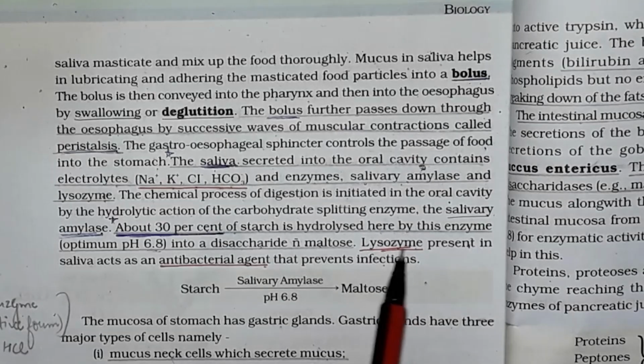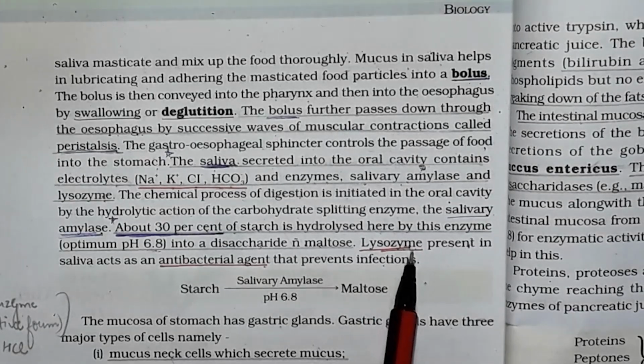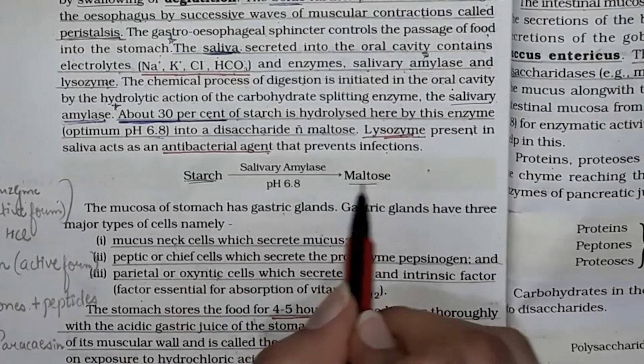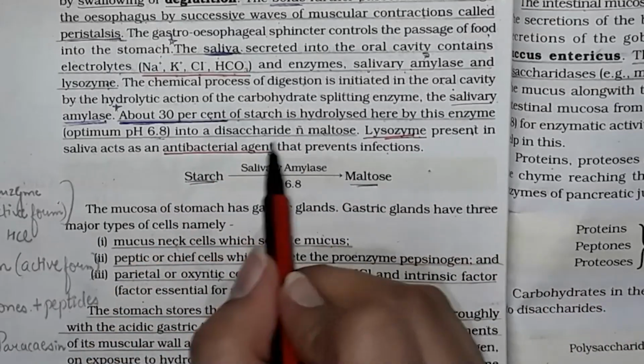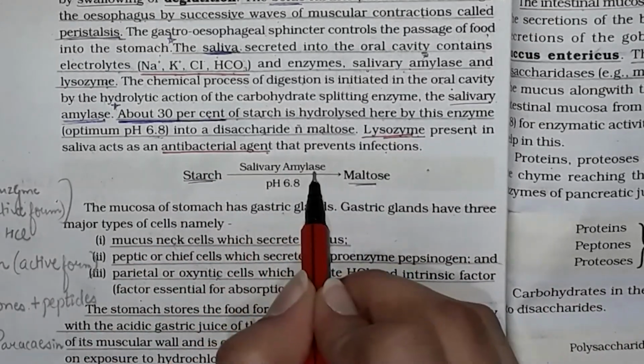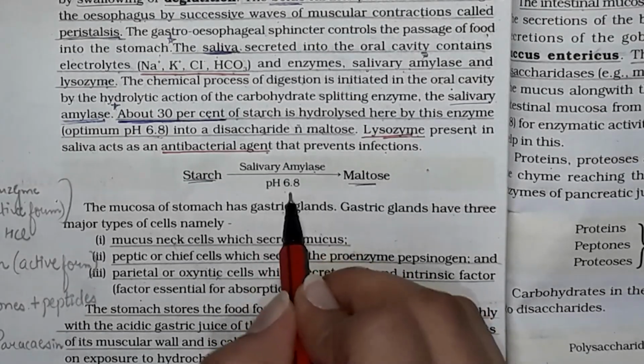This lysozyme is also present in our tears. This is also a very important question. You can note it down. So this starch is converted into maltose. This maltose is a disaccharide. It is converted by the salivary amylase, and the pH at which it is active is 6.8.